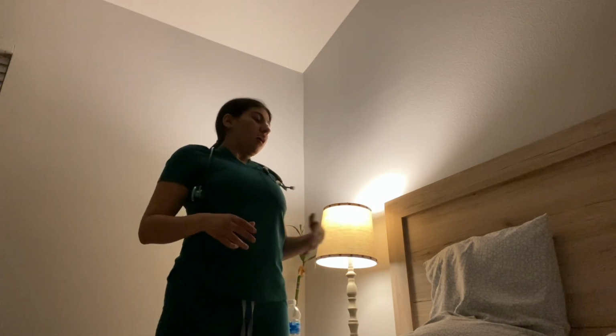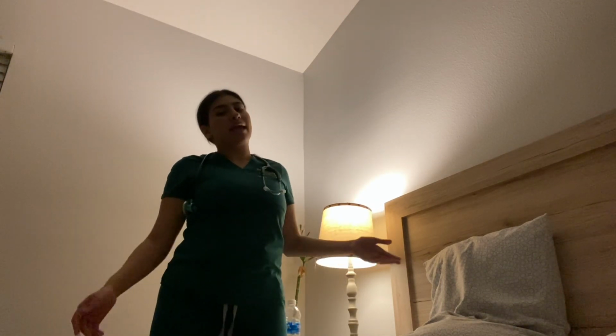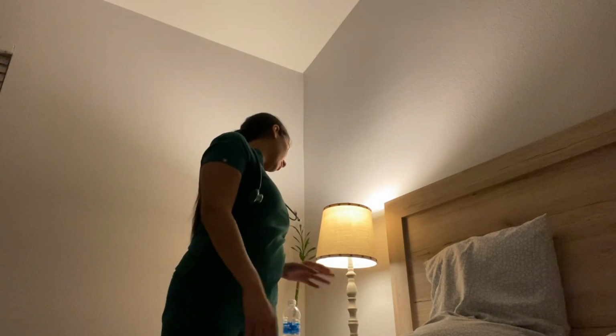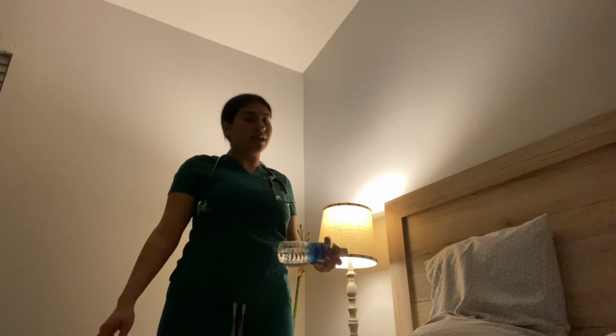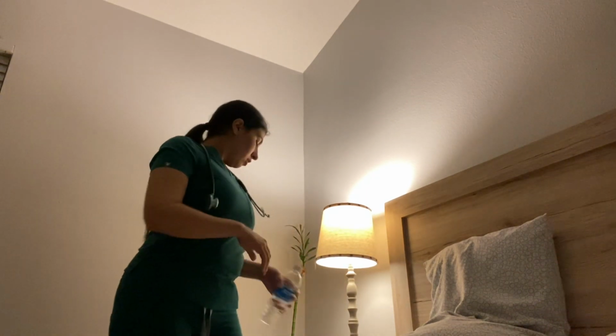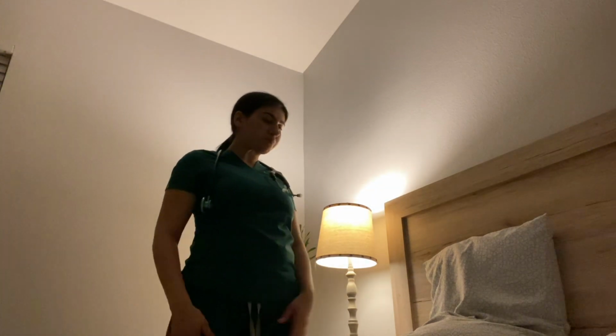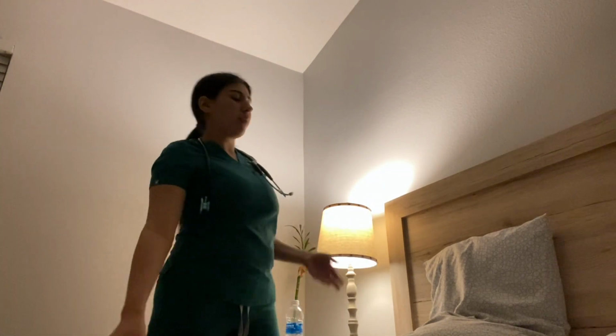And next I'm going to check for smell. So I can have them close their eyes, and I could put something in front of them. So let's pretend that this is a vanilla candle, and I would just have them close their eyes and put it in front of them and ask them what they smell. If they tell me vanilla, then their cranial nerve 1 is intact. So now I'm going to be looking at the mouth. So I'm going to be looking at the lips first.